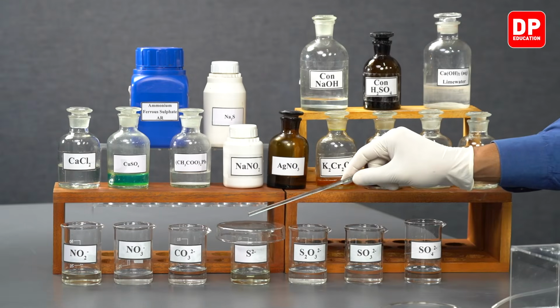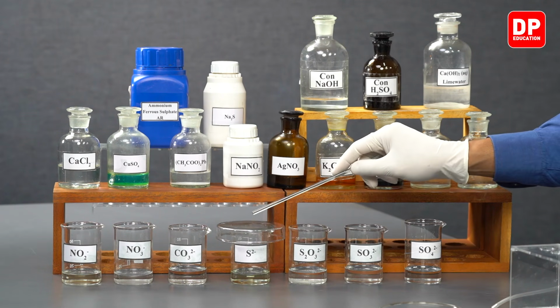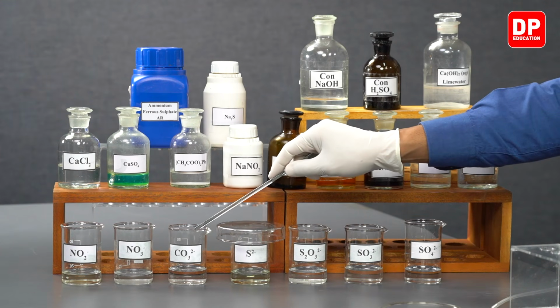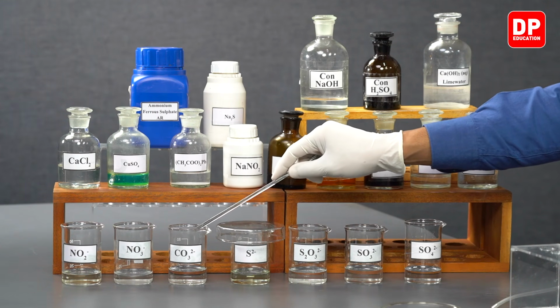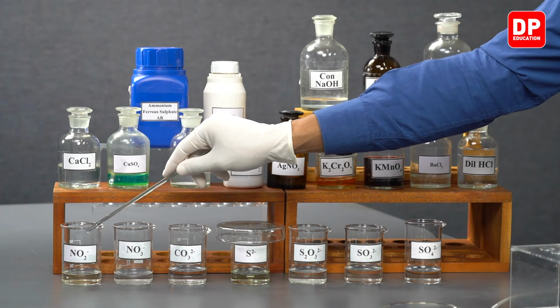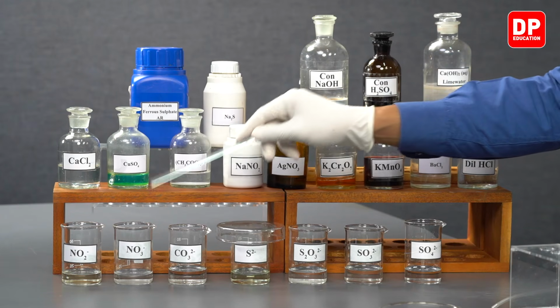So we have covered it with a petri dish here. So we have sulfide ion solutions here. Then we have carbonate ion solutions, and nitrate and nitrite ion solutions in these two beakers.